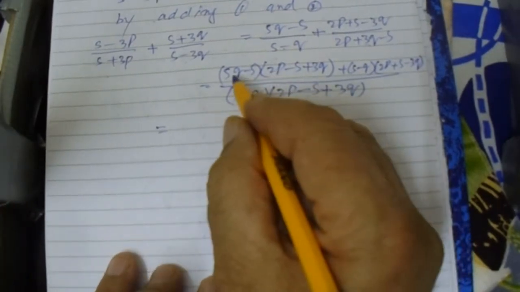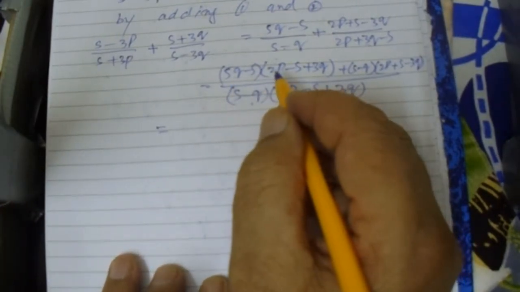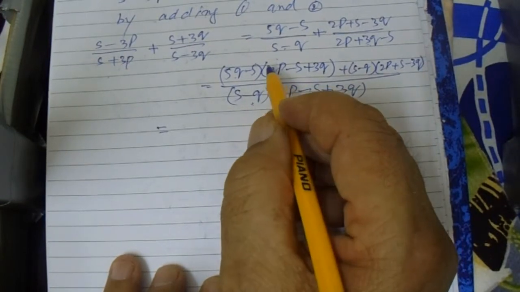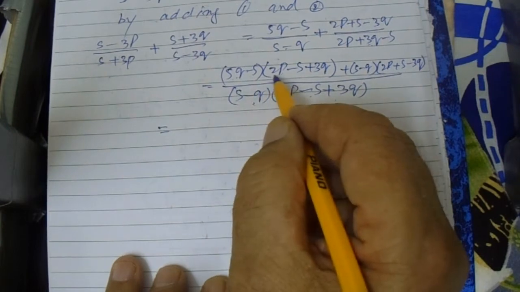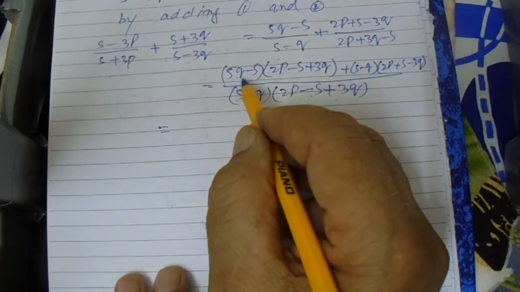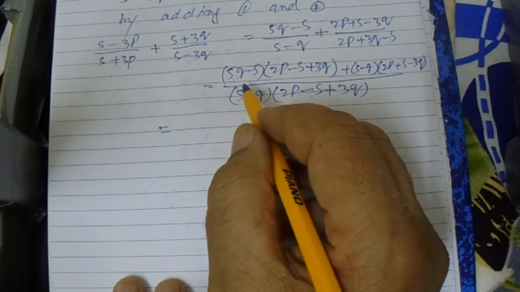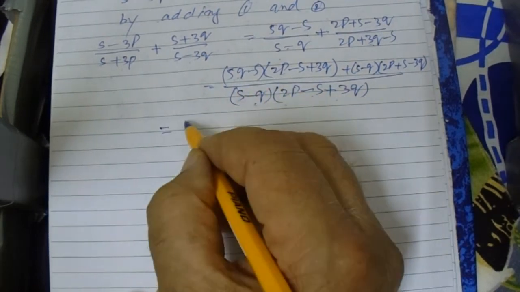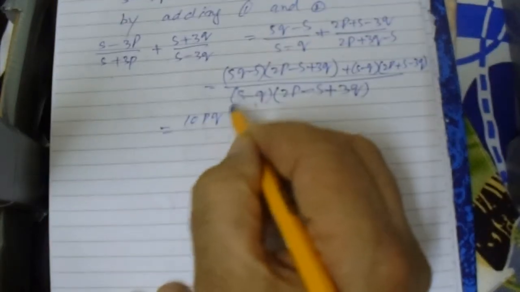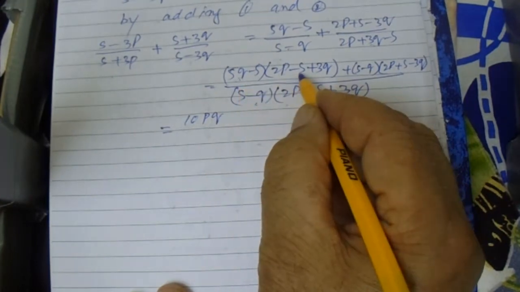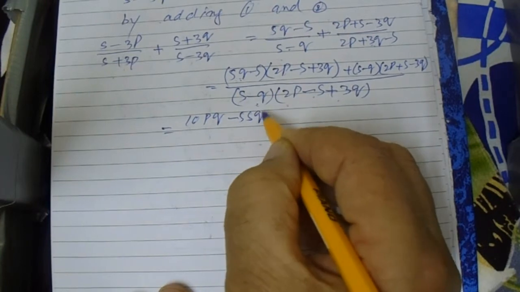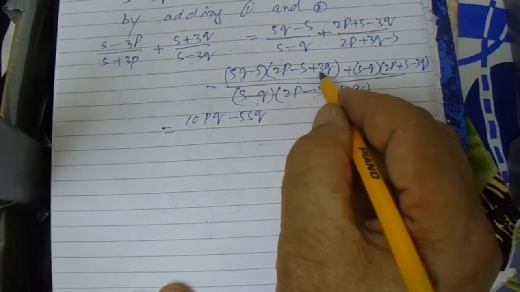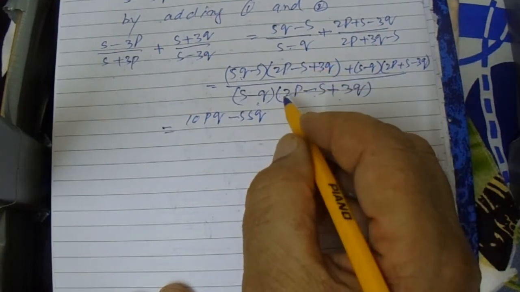Now again here we write, this multiplied by this, we write 10pq, 5 times 2p is 10pq, and this multiplied by minus 5sq, this multiplied by this, 5 times 3 is 15q square.